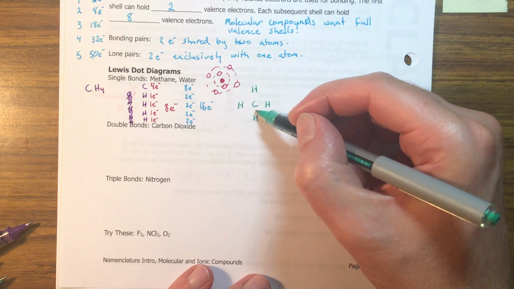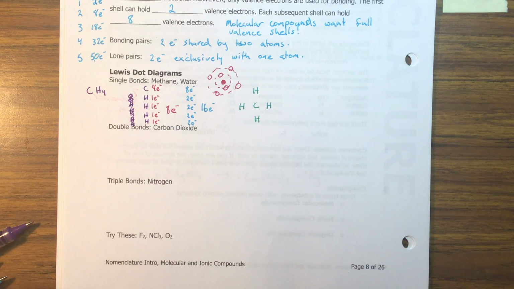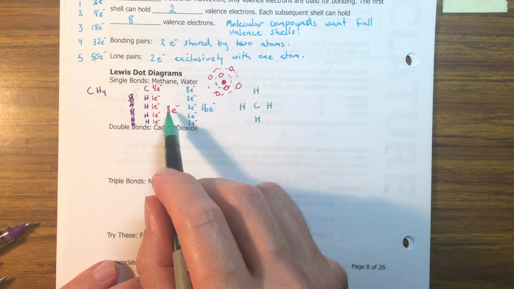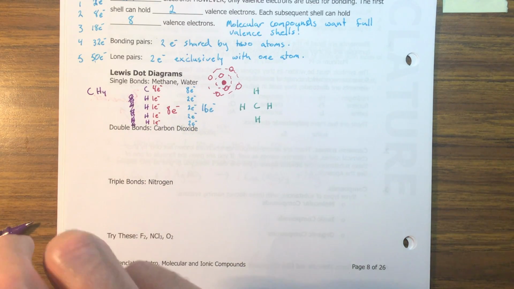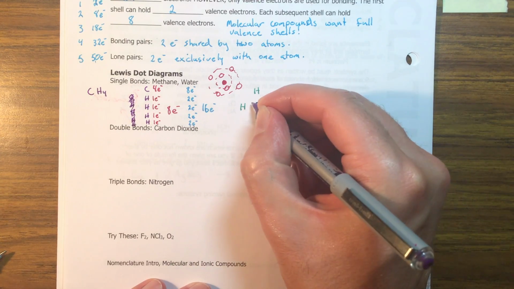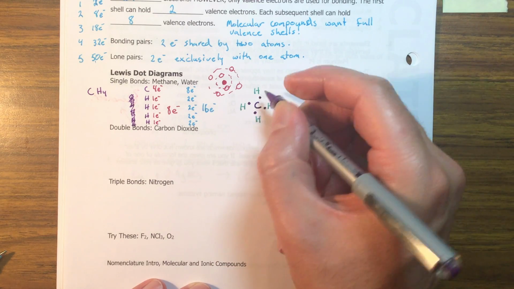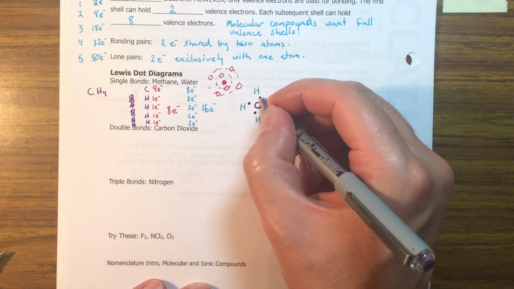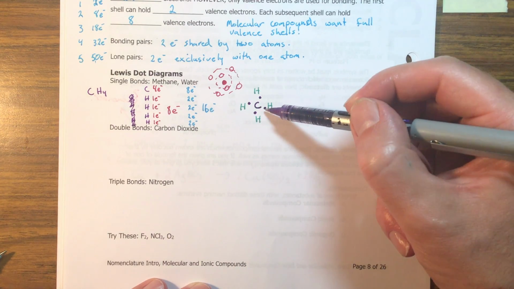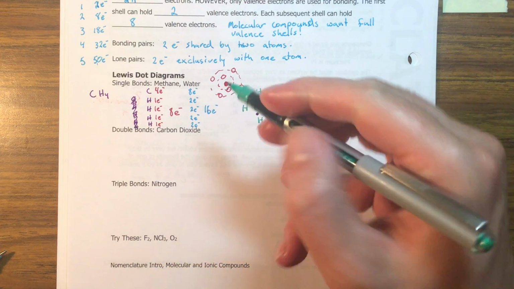There's a space for 2 electrons here, a space for 2 electrons here, 2 electrons here, 2 electrons here. Now, carbon needs 8 electrons in its shell. Carbon gets its 4 electrons. And this electron right here is shared between this carbon and this hydrogen. This electron is shared between this carbon and this hydrogen. Each hydrogen has an electron.